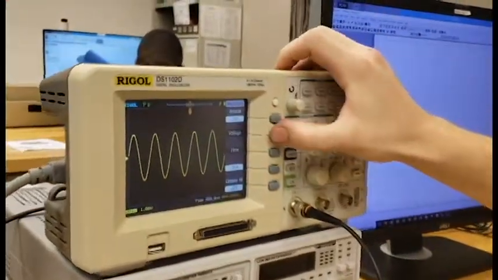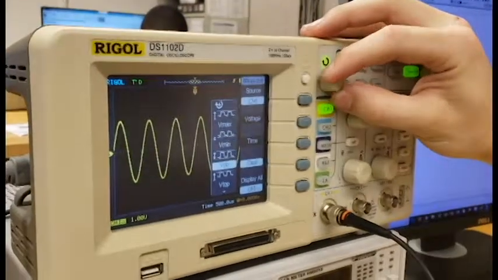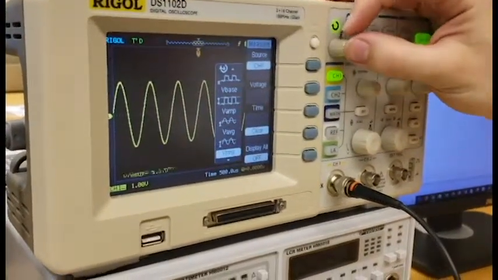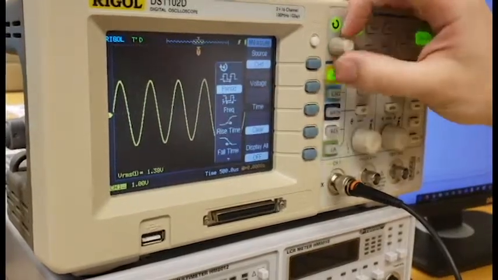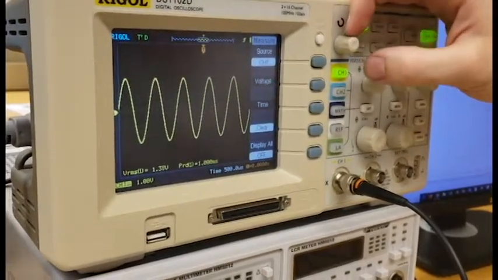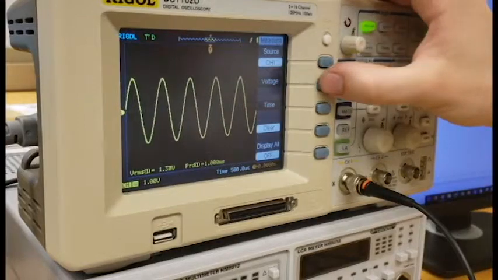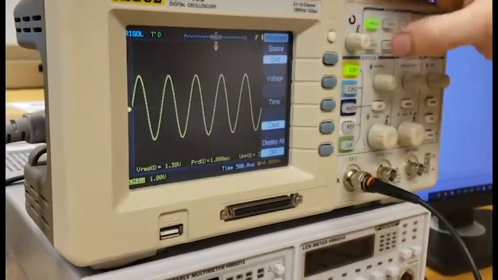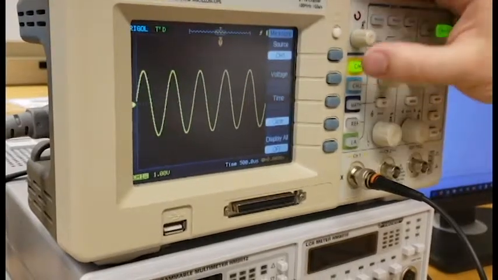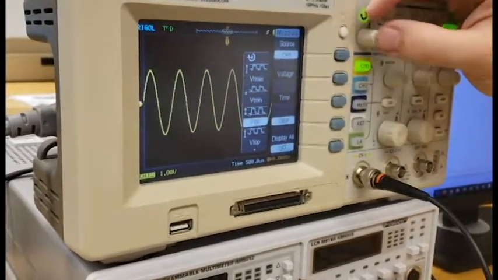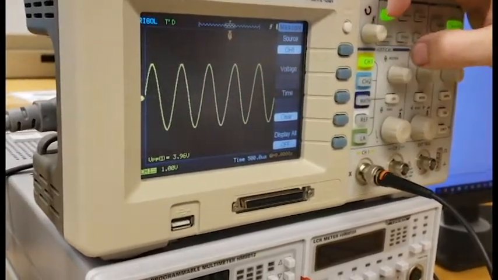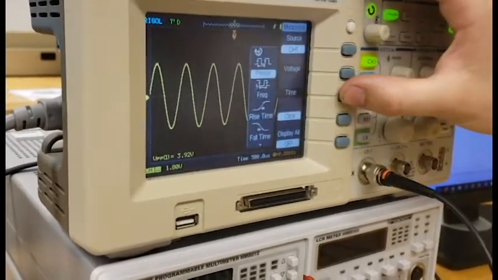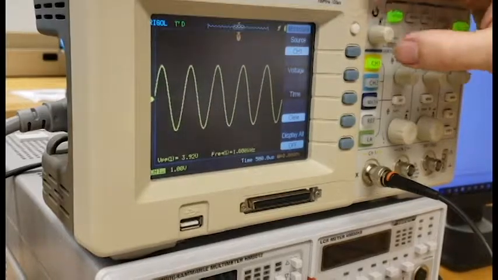Measure voltage, scroll down to the RMS, and we can look at the period also, and we can do also voltage peak to peak, voltage peak right there, and what else do we need? Frequency. Right there.